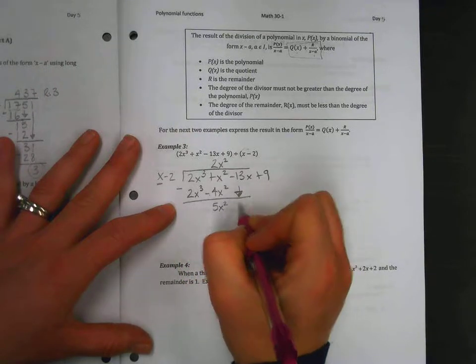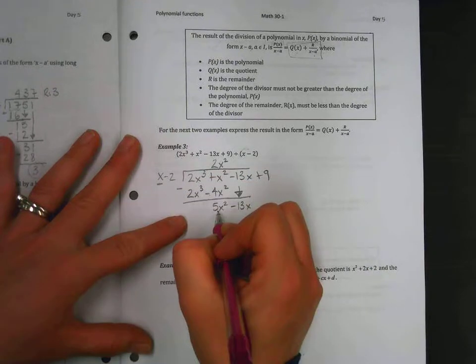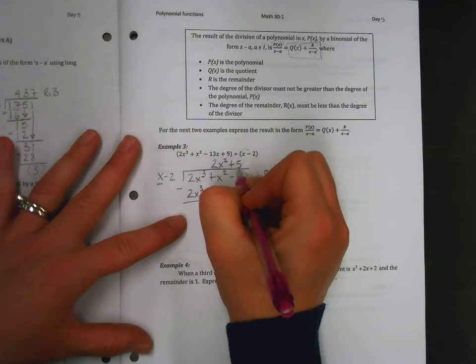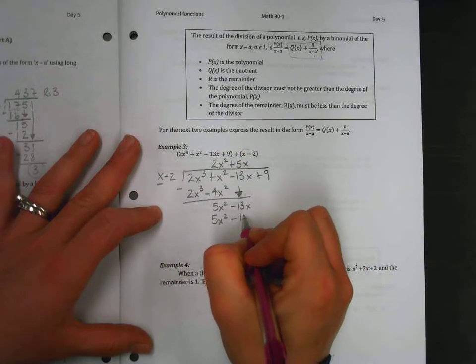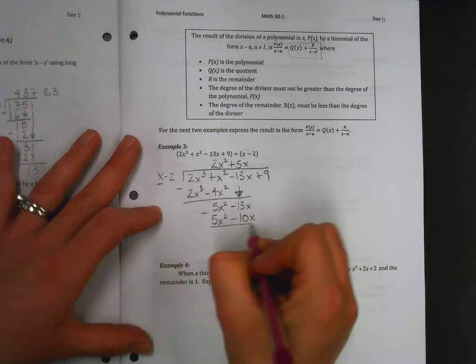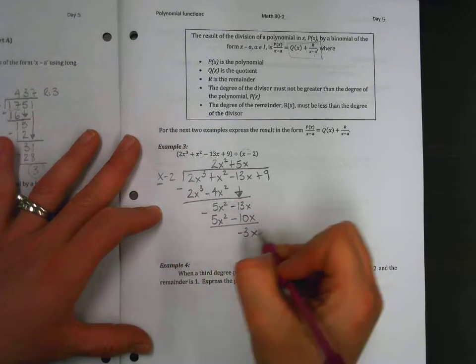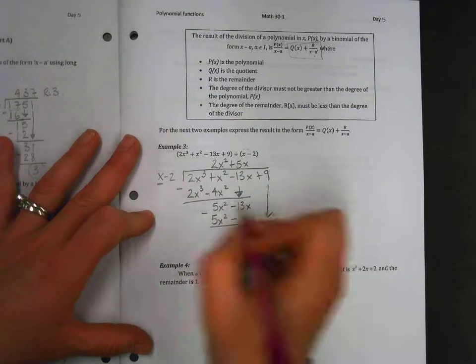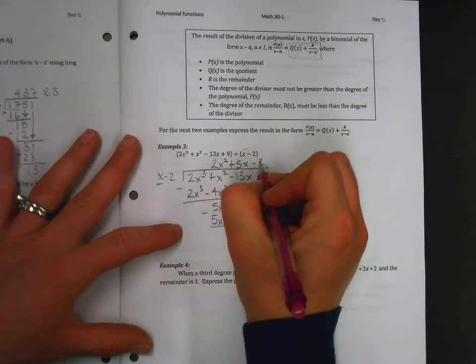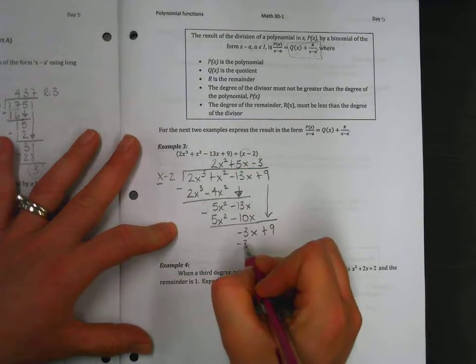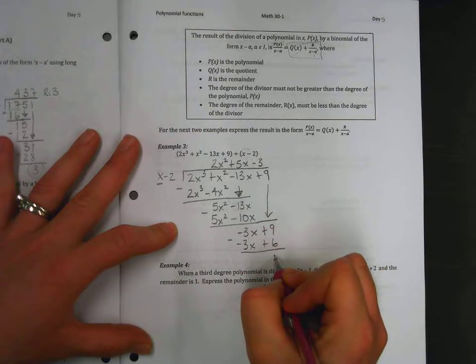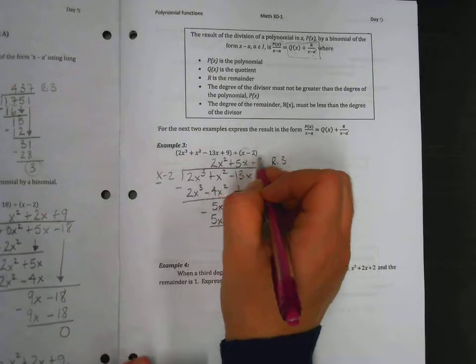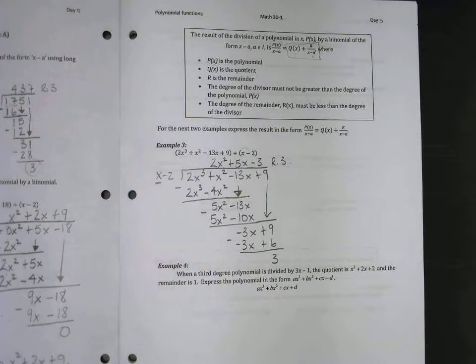We're then going to bring down the negative 13x. X goes into 5x squared 5x times. Come back and multiply. We're going to subtract these values. We end up with a negative 3x. Bring down the 9. X goes into negative 3x negative 3 times. Come back and multiply. Subtract. Those cancel, and we end up with a remainder of 3. So the binomial actually doesn't divide into the polynomial evenly. So we end up with a remainder.